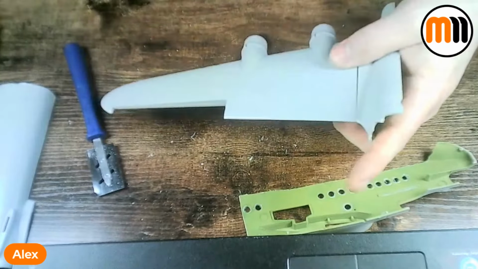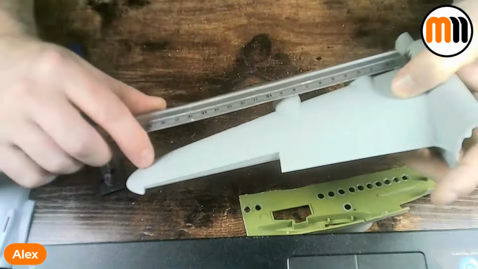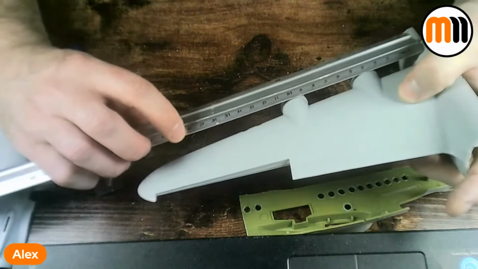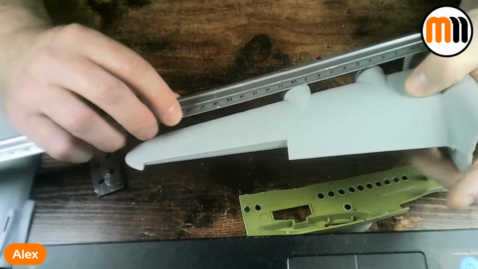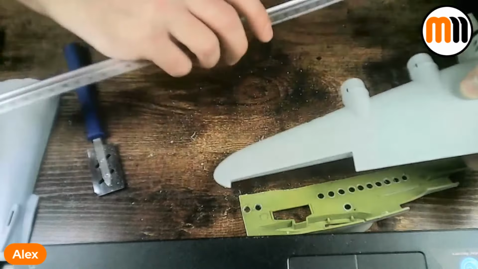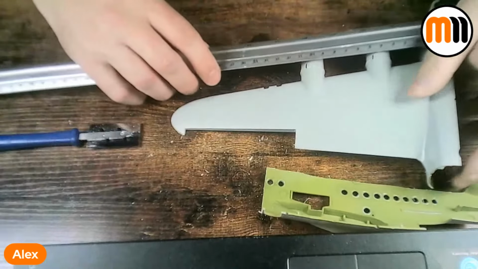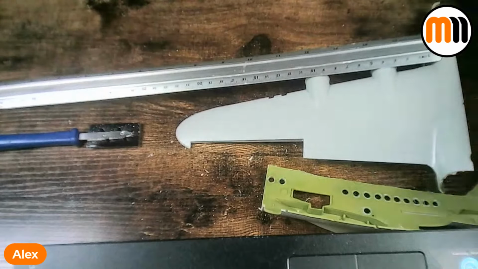Let's get the wings cut. It'd be nice to have overall dimensions of this nailed down. I'm going to go for, let's just have a look at that image again.